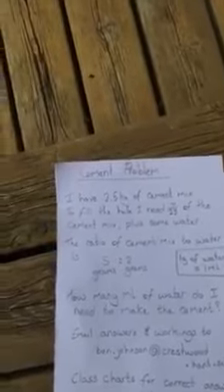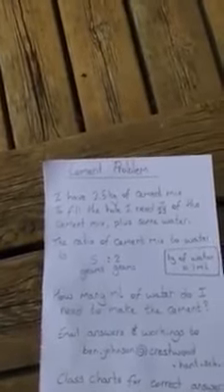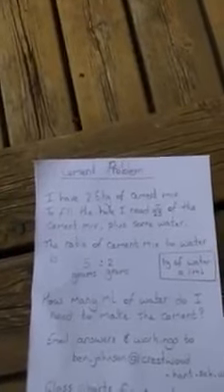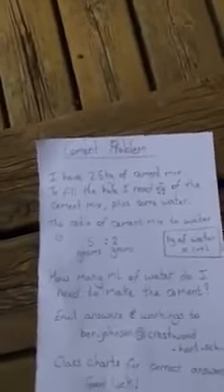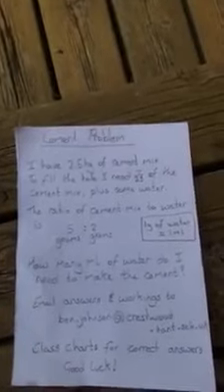My cement problem. I've got 2.5 kilograms of cement. To fill the hole, I need 7/25 of the cement mix, plus some water. The ratio of cement mix to water is 5 grams to 2 grams. 1 gram of water is the same as 1 milliliter of water. How many milliliters of water do I need to make the cement?